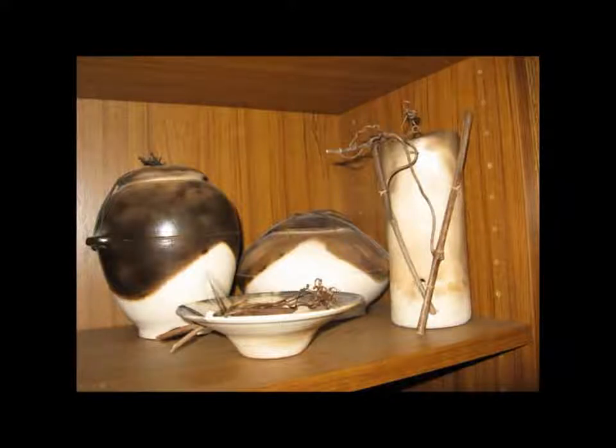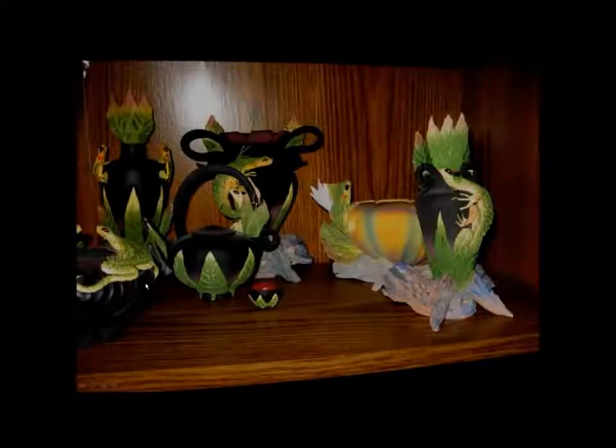So why am I spending so much time telling you about raku? Because it's a very porous ceramic. There's different styles of it. And number one, it's going to be hard to clean it. To wet wash it, because it's porous, it's actually going to absorb the water from the cleaning solution. This is really delicate ceramic as well. Every single scale on the lizards and on the leaves, everything is hand cut. So these are those pieces that are worth $800 a piece.